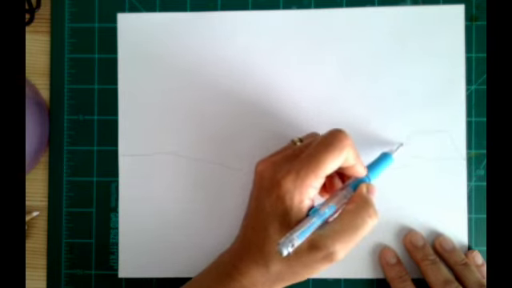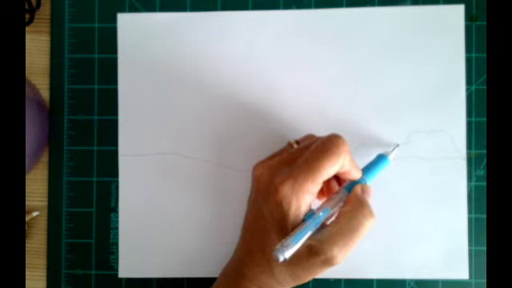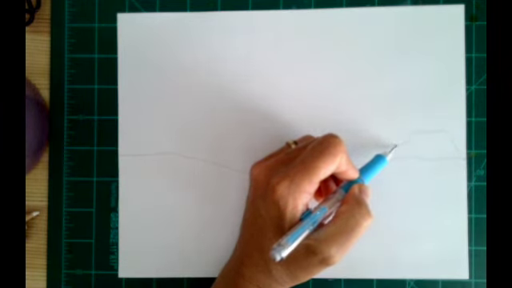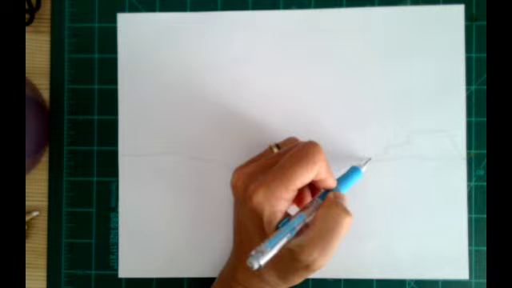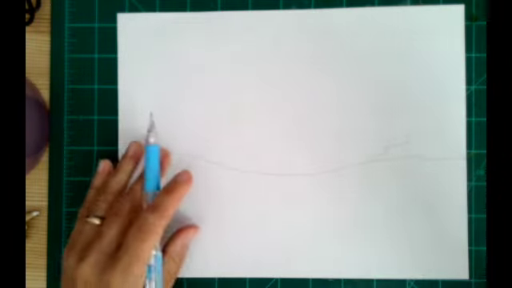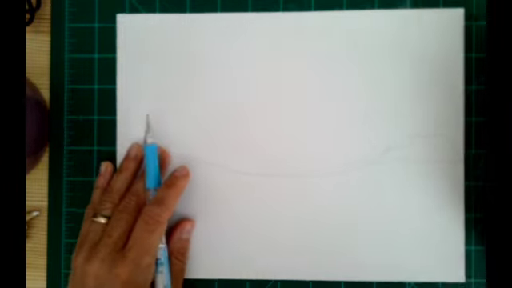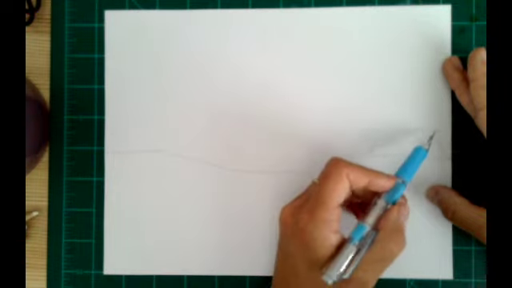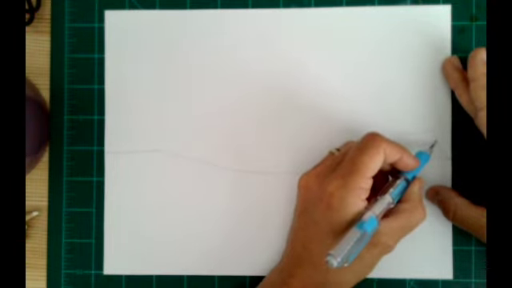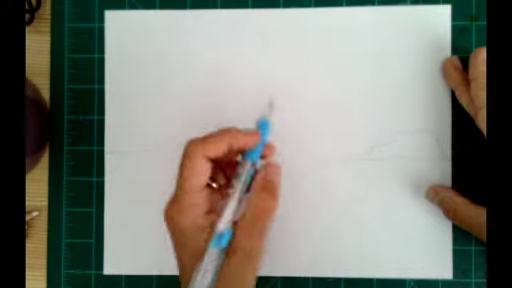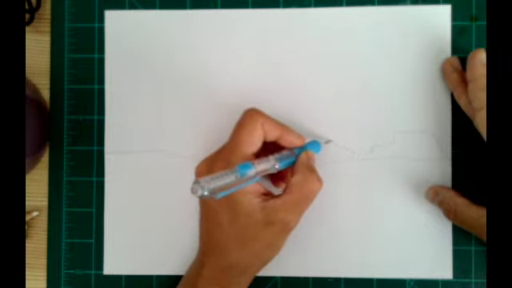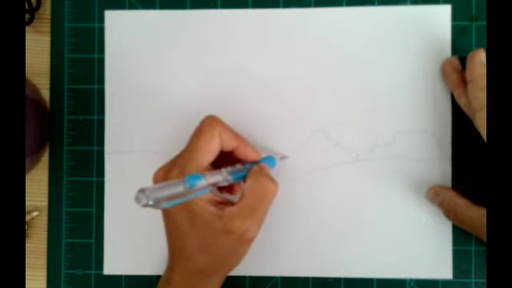Nothing fancy. Pretend that you are drawing a cloud. Pretend that you're doing a cloud, and we are actually using sort of soft lines, right? Then we do it again, changing a little bit the shape.